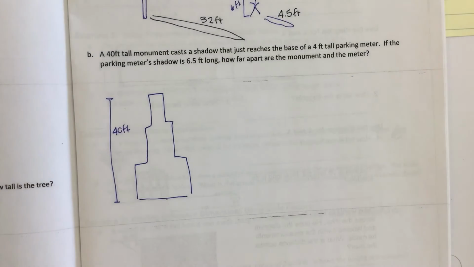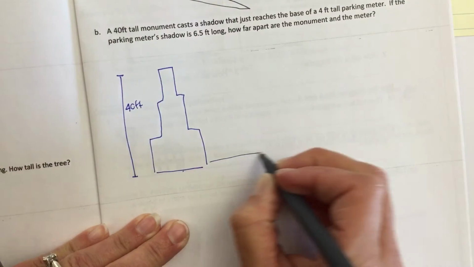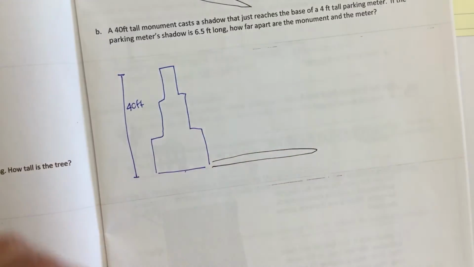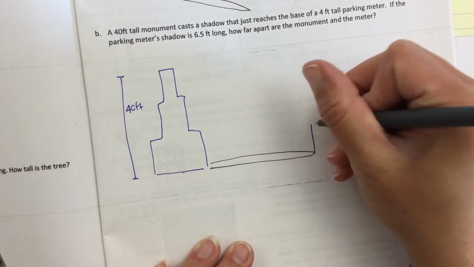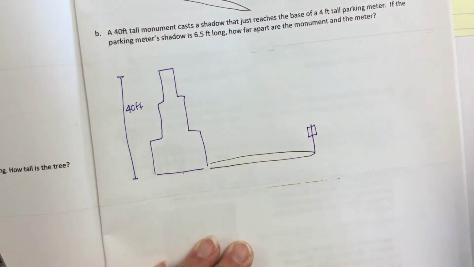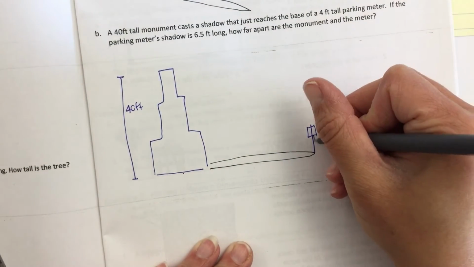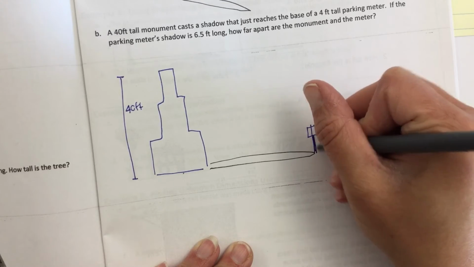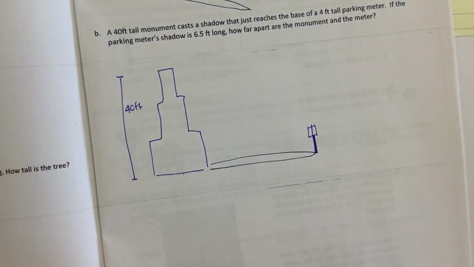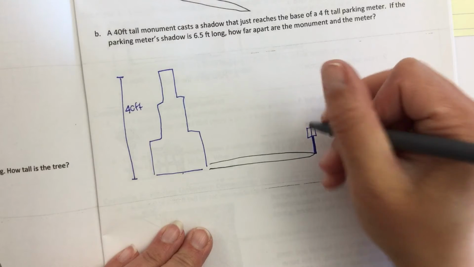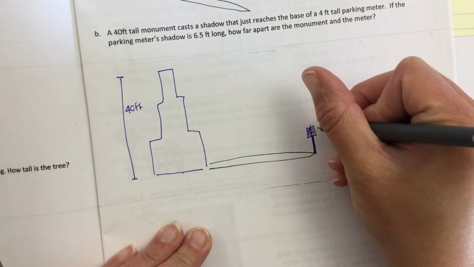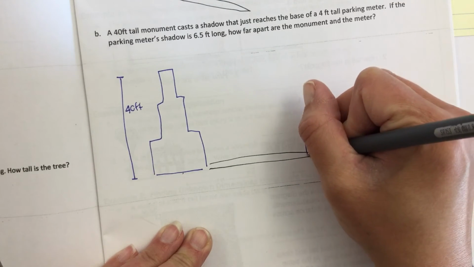And we know that it's going to cast a shadow that goes as far as the base of this parking meter. So I've got a parking meter right here. Okay, and it says 4-foot tall parking meter. So I'm going to make sure I note that that's 4 feet tall.